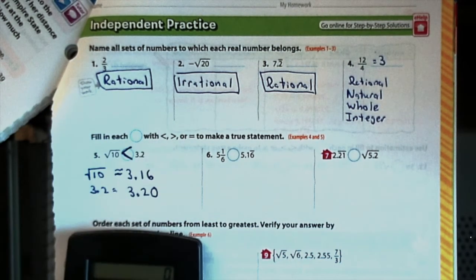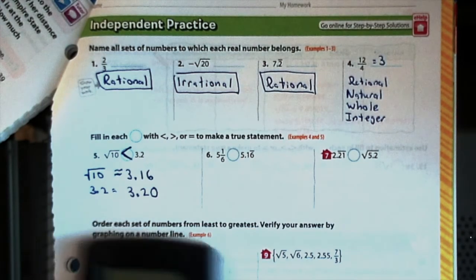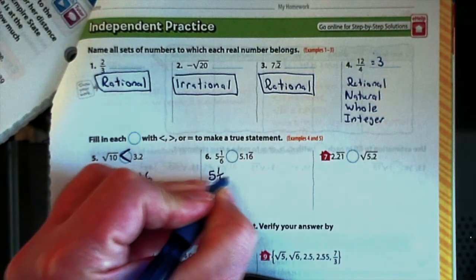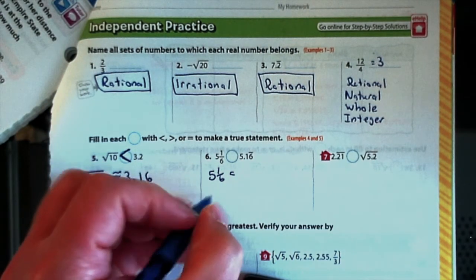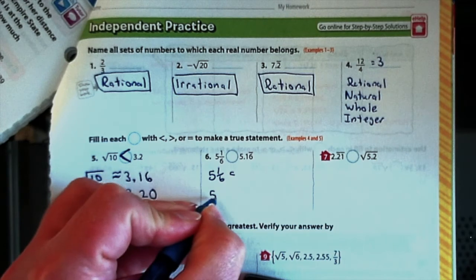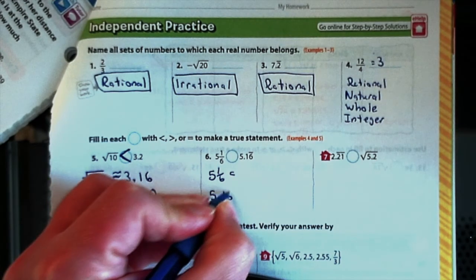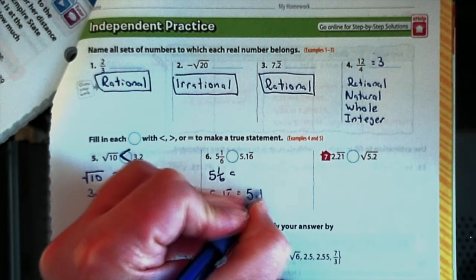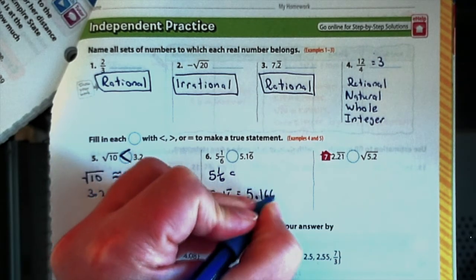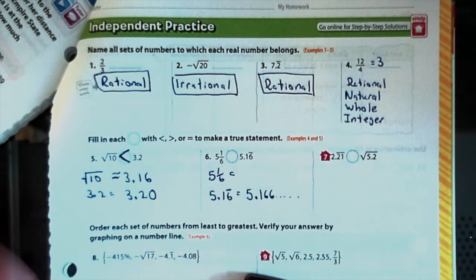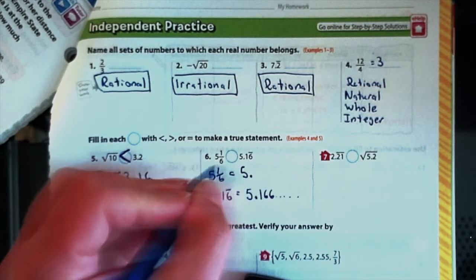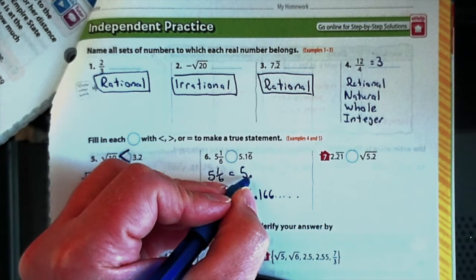Now, let's take a look here at number 6. Okay, I have 5 1/6, and I have 5.16, and the line is just over the 6. So it's 5.1, and I can go 6, 6, and it just keeps on going. I'm only going to go maybe 3 places after a decimal. Now here I have this 5. But I need to change this fraction here to a decimal.